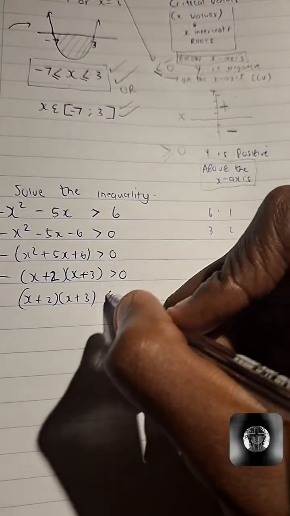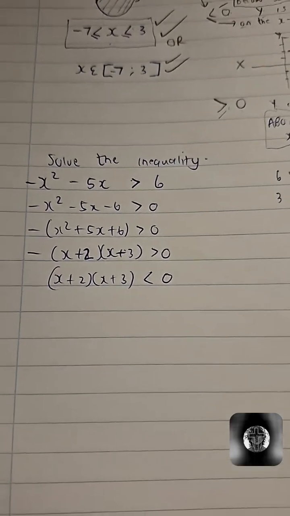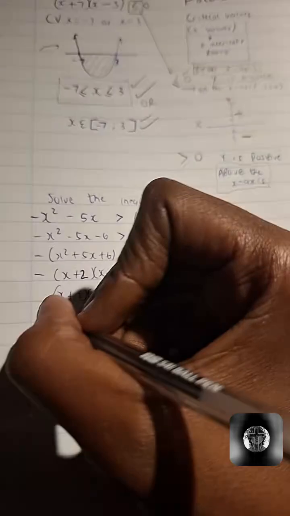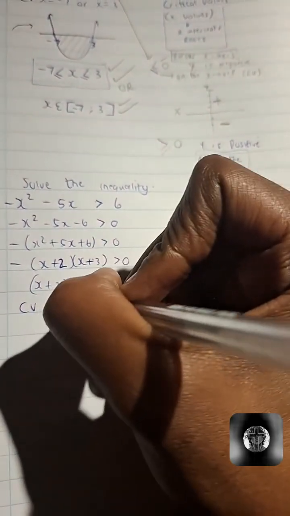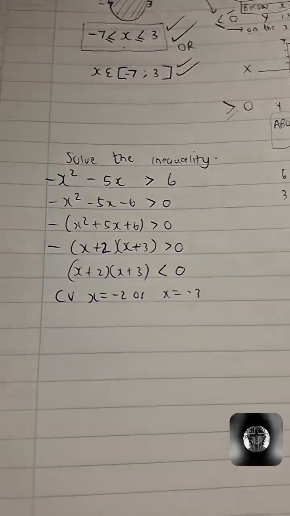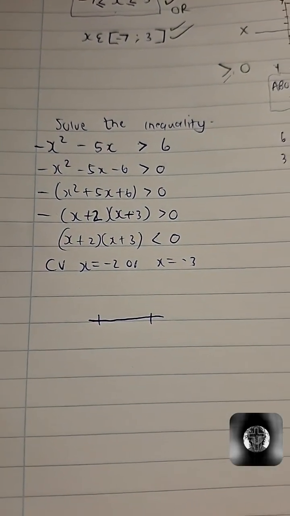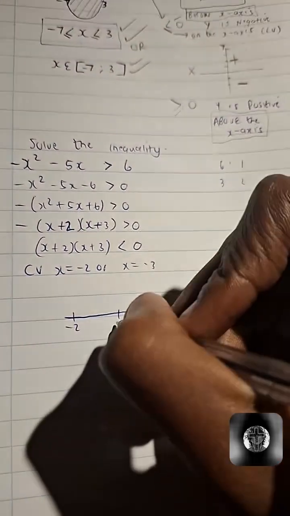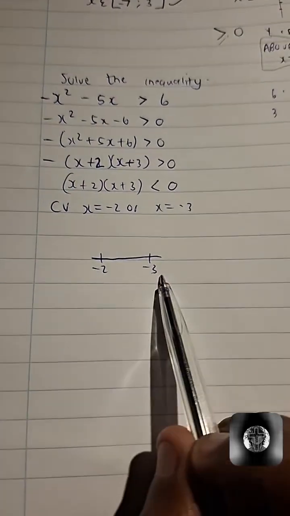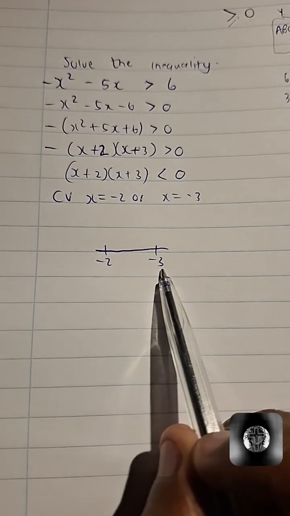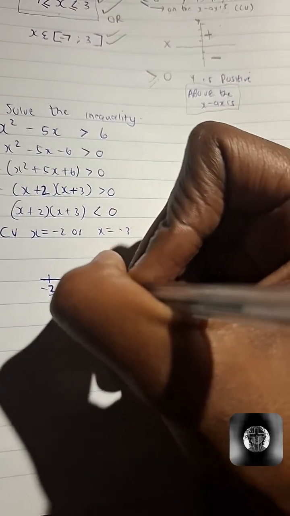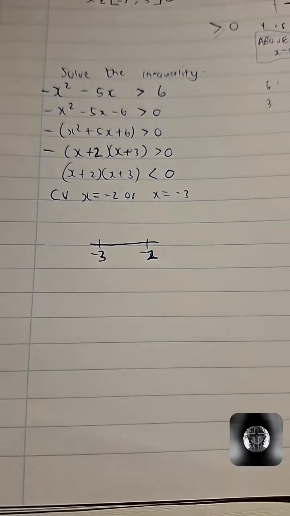The sign will change. Okay, sign change, less than 0. Then we write our absolute values. So x is minus 2 or x is minus 3. And then we are going to put it on our number line. Which one do I put first and which one do I put last? You're going to put negative 2 and then negative 3 behind that. I meant negative 2 on the right and negative 3 on the left. Epic. Negative 3, negative 2. Yes.